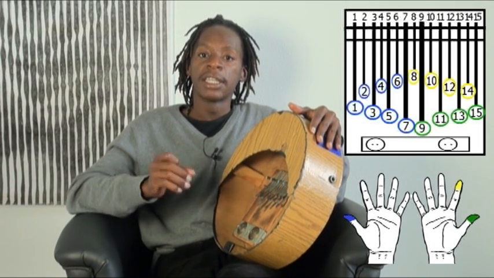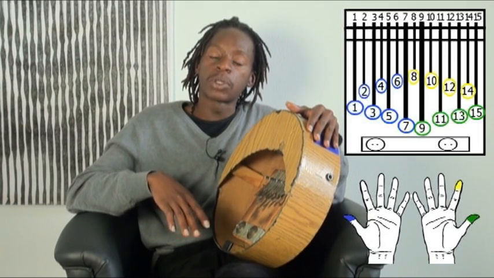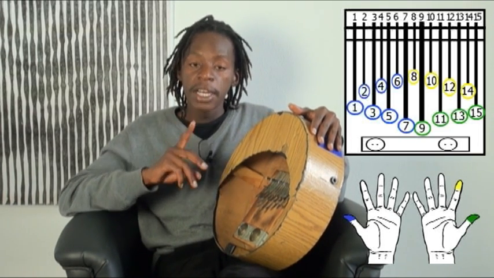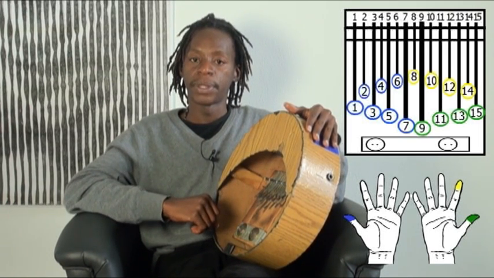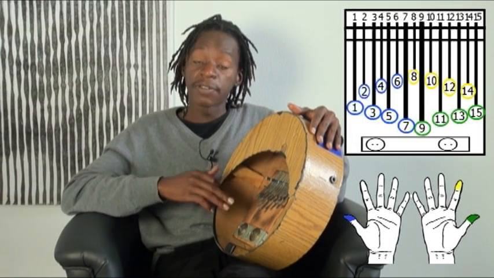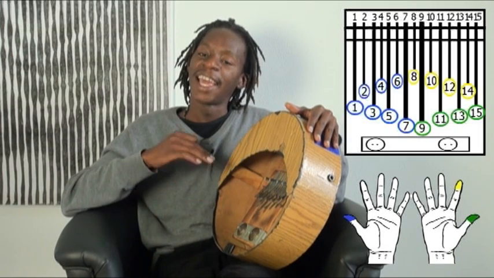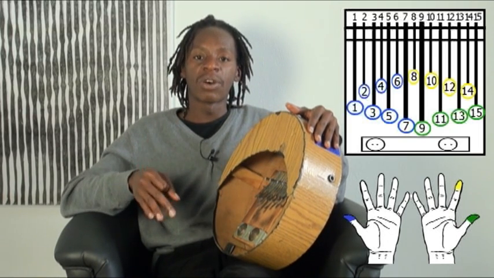The most important thing, these issues will come when it comes to learning to write or to read the music of the Nyunga Nyunga Mbira. The left thumb only plays from key number 1 up to number 7. The right thumb plays key number 9, 11, 13, and 15. And the right index finger plays key number 8, 10, 12, 14.